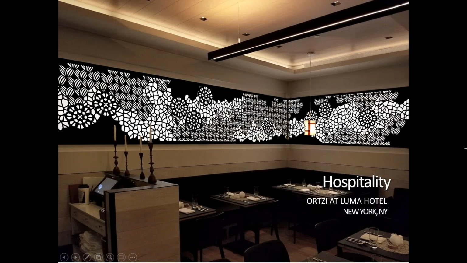So this is the Luma Hotel in Times Square. It's also in New York City there. This project was a new build of a hotel and a restaurant area, hospitality area, where they wanted to recess some laser cut metal into a couple of different niches on the wall.